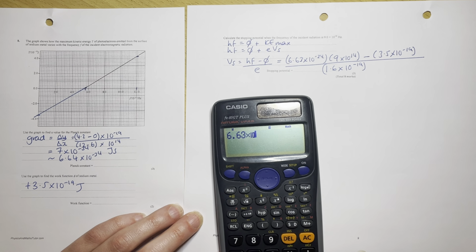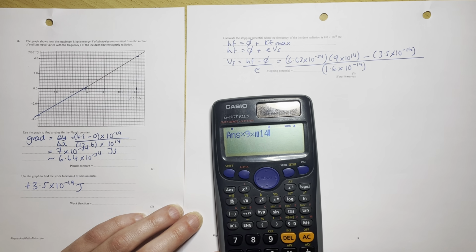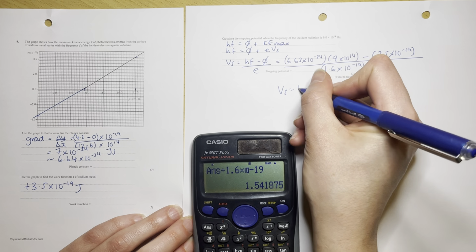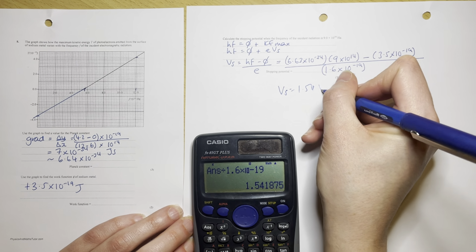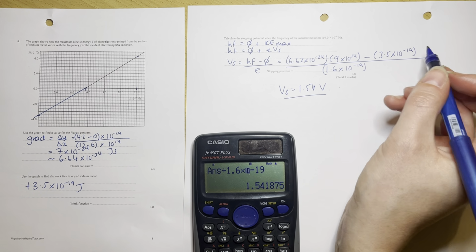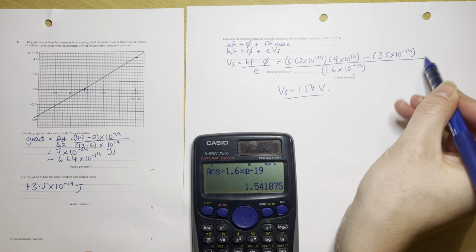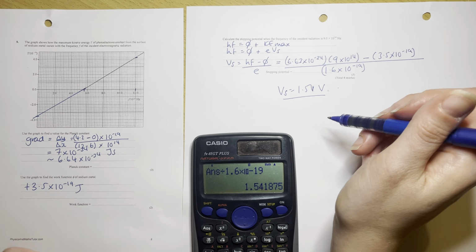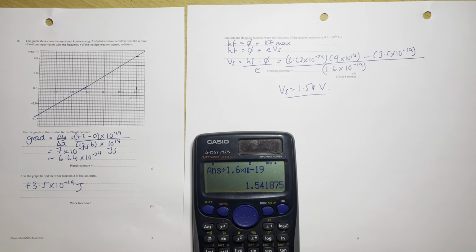So 6.63 times 10 to the minus 34 times 9 times 10 to the 14, minus 3.5 times 10 to the minus 19, divided by the charge on an electron. And we get an answer which seems quite sensible, of 1.54 volts. You might get something slightly different there because it depends on your value of the work function, but you're allowed between 1.1 and 1.8 volts. So that is perfectly fine.